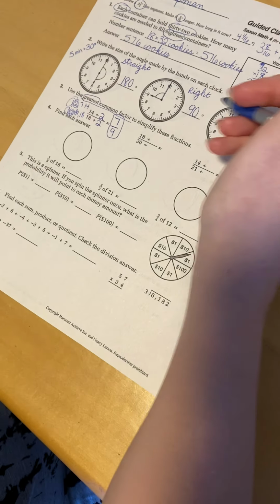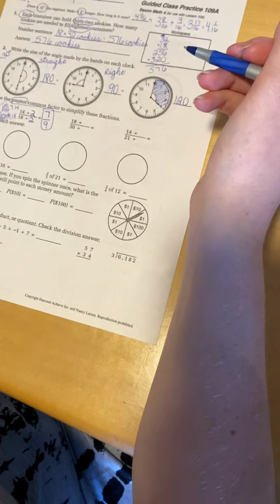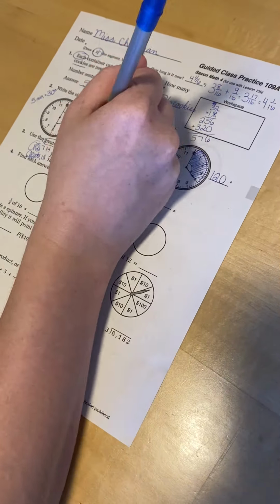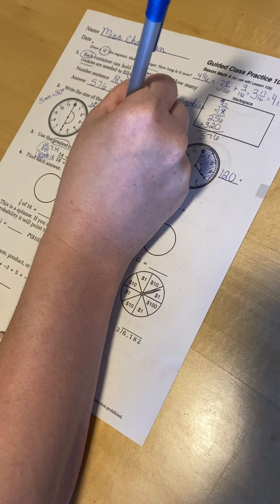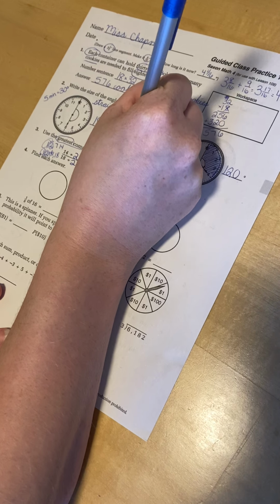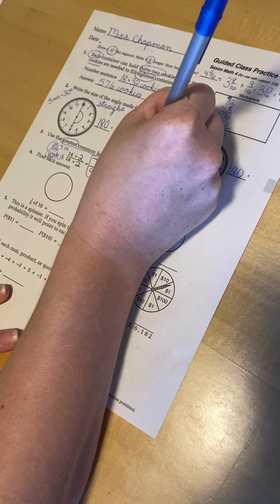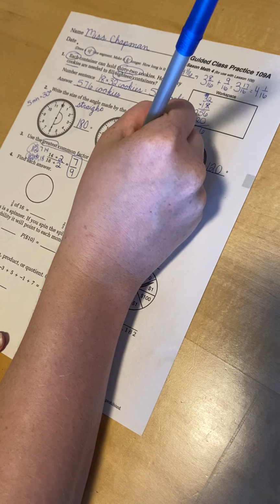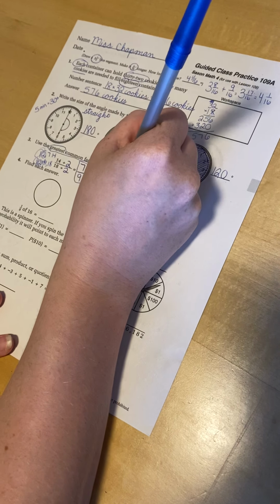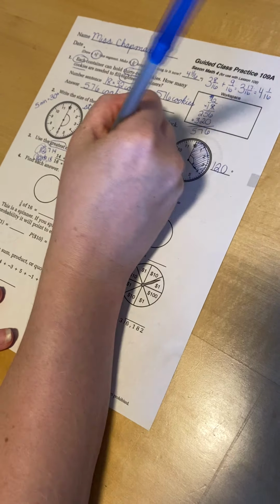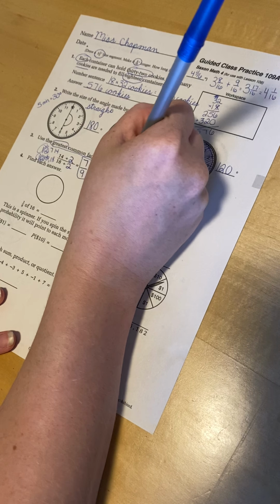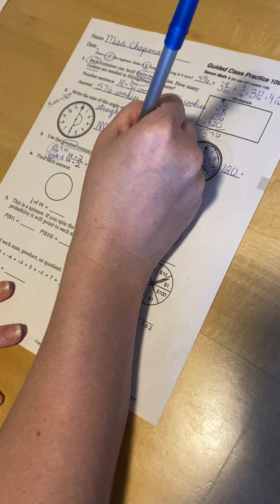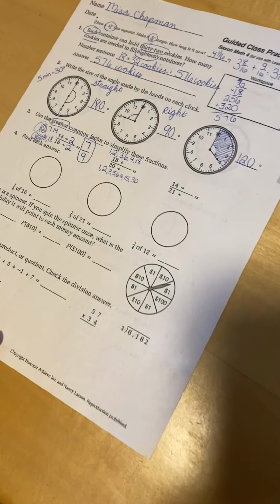Now I'm going to come over to 18 over 30. What are my factors of 18? Oh, we wrote them down at the bottom there. 1, 2, 3, 6, 9, and 18. What are my factors of 30? I know 1 and 30, 2 and 15, 3 and 10, 5 and 6.